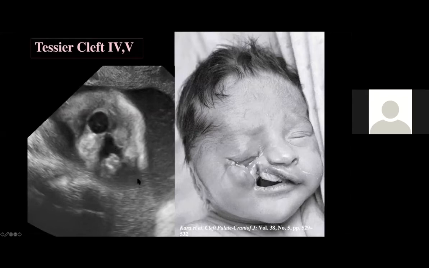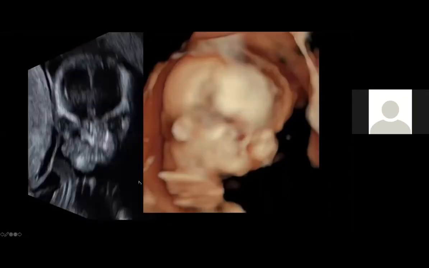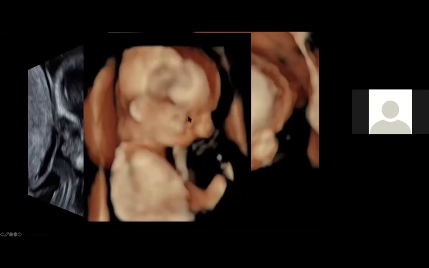This is a third trimester example, but we did see it in the first trimester. This is a first trimester example of a Tessier cleft, where you see that the cleft goes from the orbit into the mouth right here, with some micrognathia as well. And here it is, the cleft just on one side.